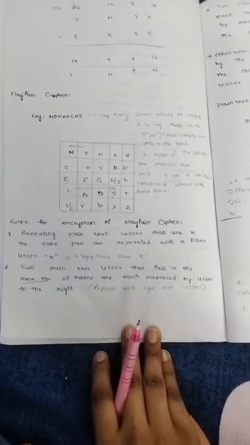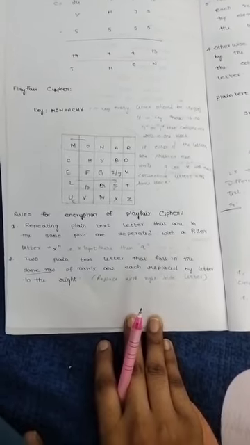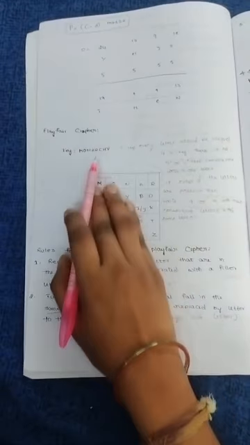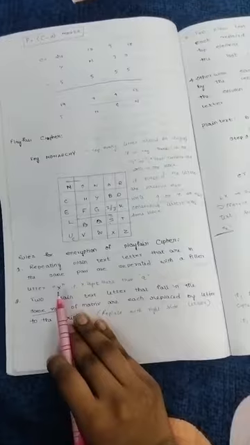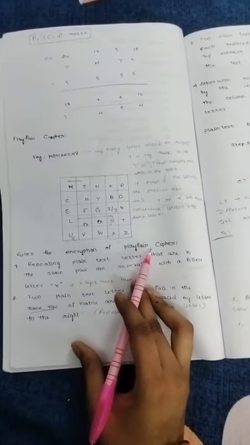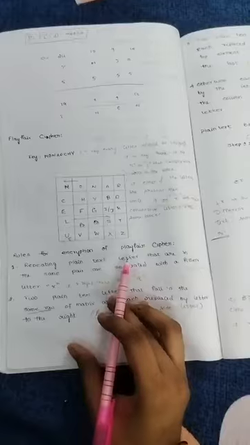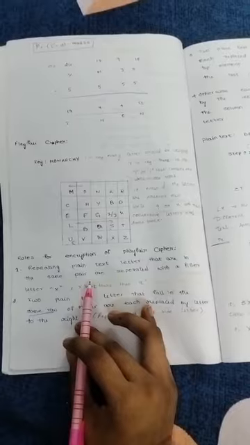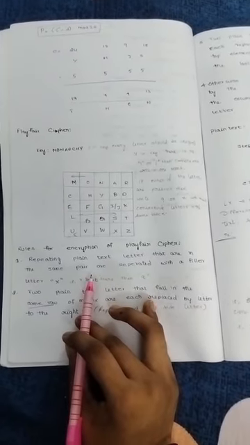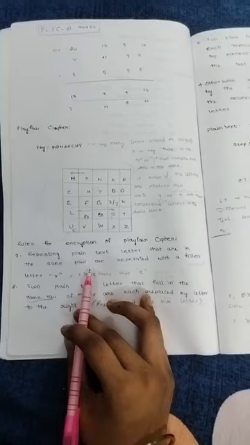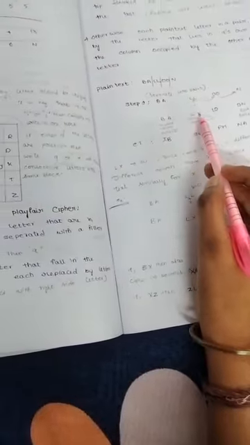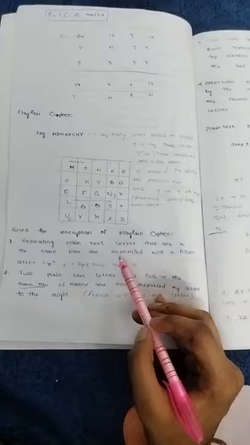In today's video, we are going to see about Playfair Cipher, which is part of substitution technique in the classical encryption problems. Okay, so first let us see about the rules given. For encryption of Playfair Cipher, repeating plain text letters that are in the same pair are separated with a filler letter X. Don't worry if you're not understanding these rules, we will be seeing in detail while we are solving the problems. So whenever you divide the text, if you get the same letters, then you are going to insert X in between them. That is what the first rule says.